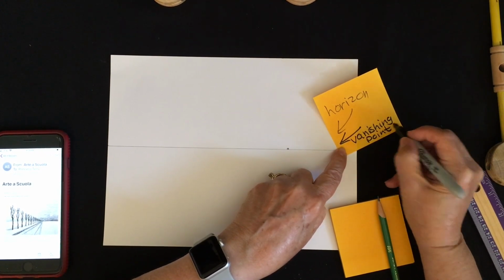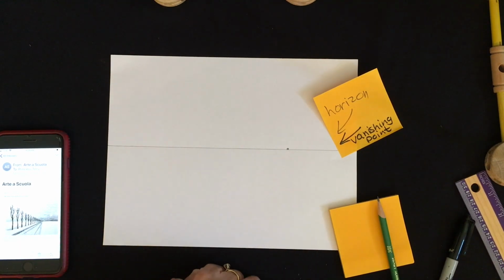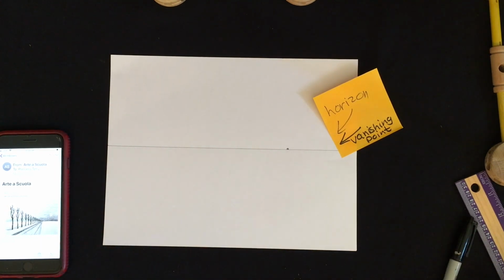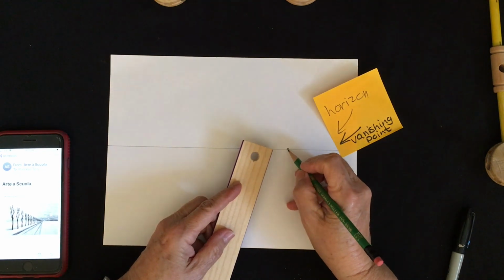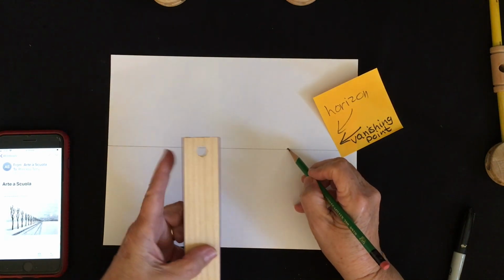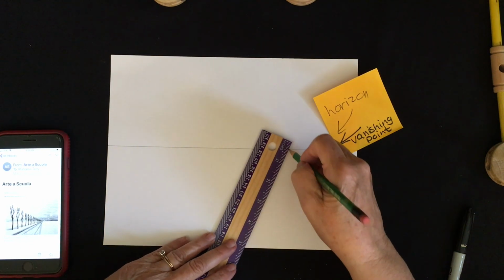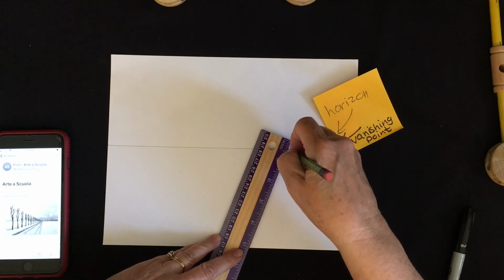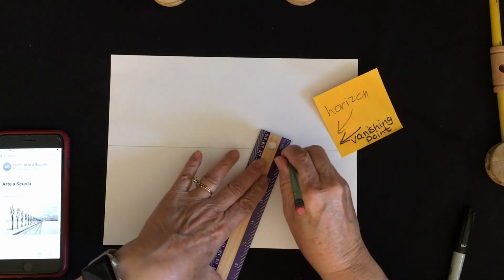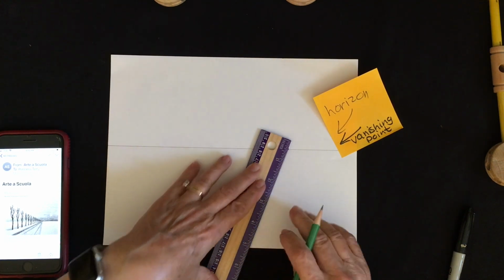Very important, vanishing point. What that means is all lines will lead to that vanishing point and they would vanish at the horizon. Next step, we're going to make the road. So I'm going to put my pencil right here on the vanishing point. And I'm going to put my ruler right next to it. Now I'm not going to make it straight up and down, but slightly diagonal off to the left, holding my ruler securely and making a line along the straight edge.